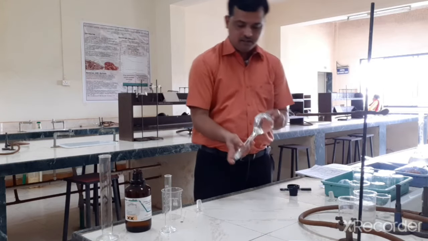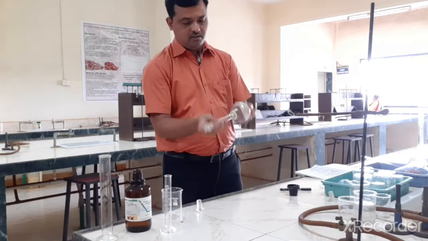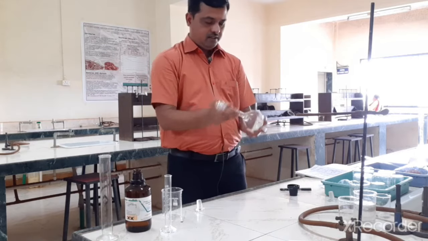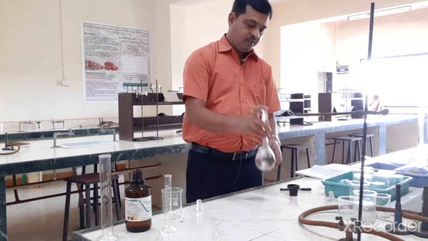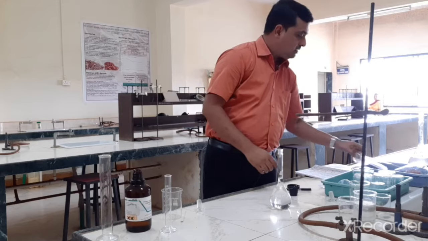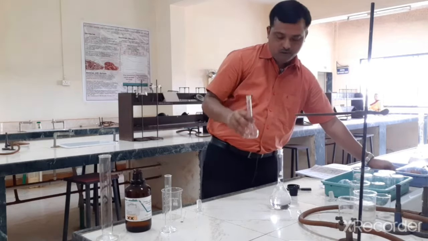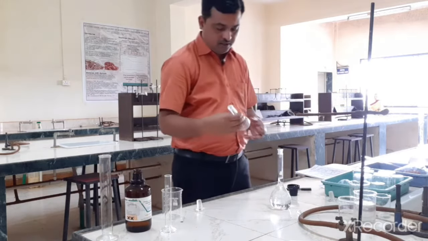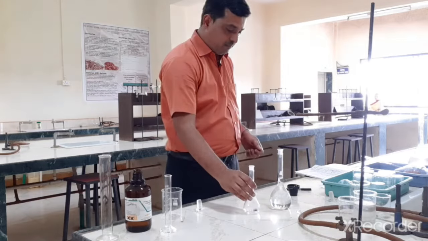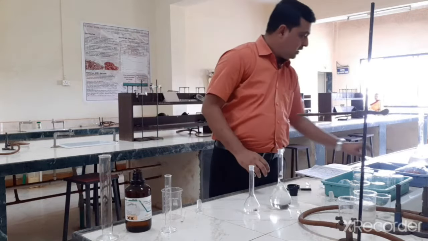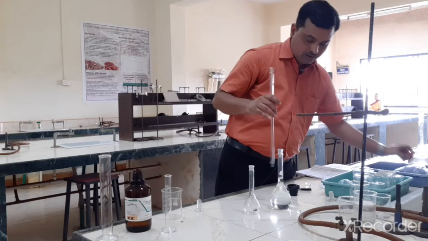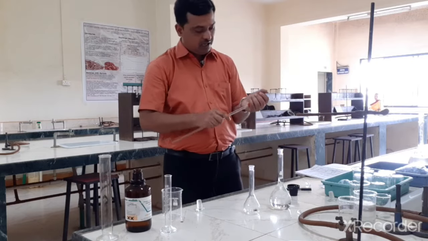We can mix this for a while. So the next dilution will be in a 100 ml volumetric flask. So this is a 100 ml volumetric flask. Now what we need to do is pipette out 10 ml of this diluted solution.